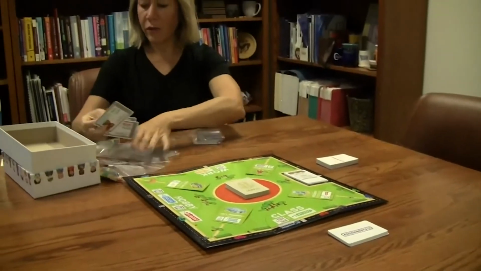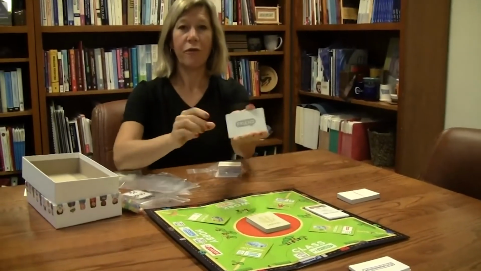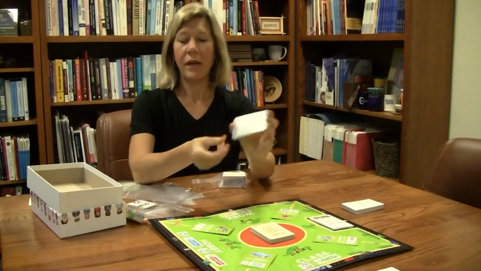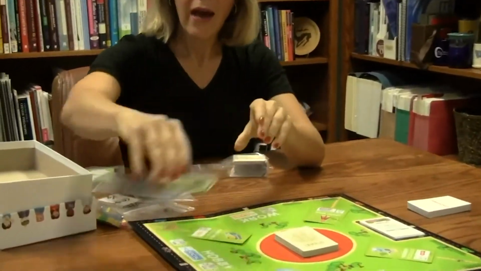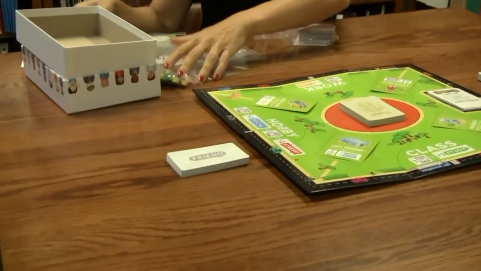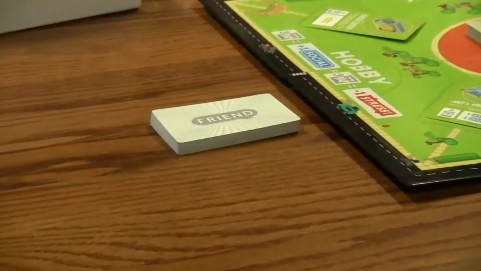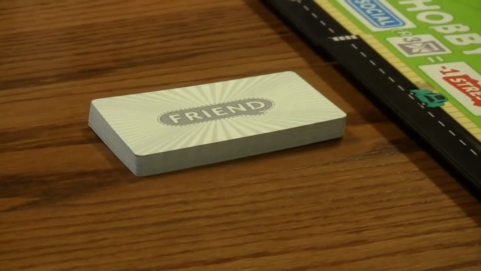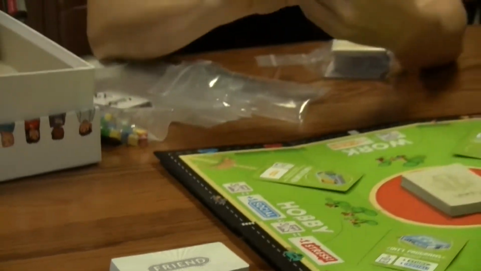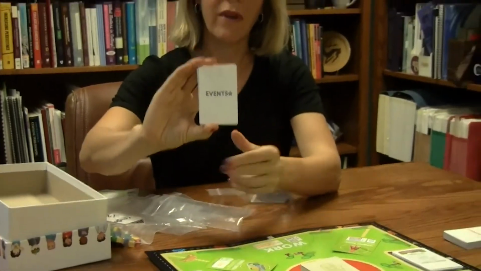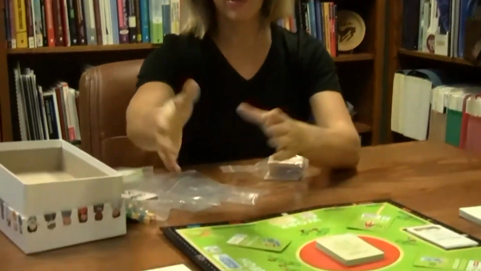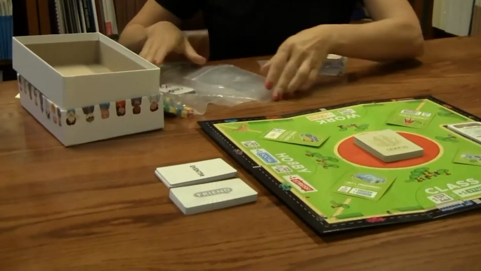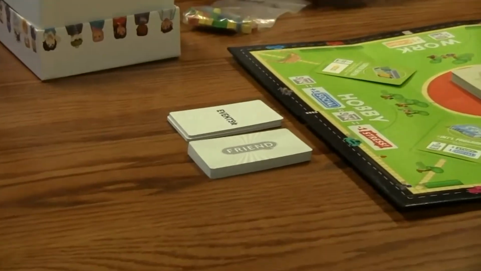Another grouping of cards that we have are the friends cards. Right here on top is Brett. He's a friend that we might make at one of the social events. And that's the final deck of cards that are not part of the currencies. So we have a variety of different types of events. I often ask someone to be sort of the social butterfly team, and they manage the events and the friends.